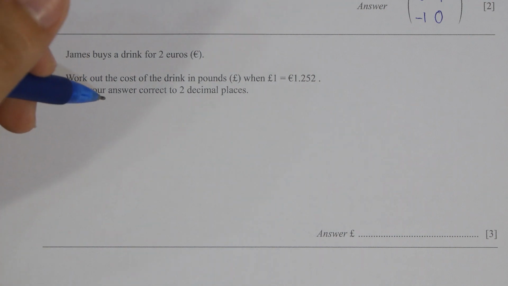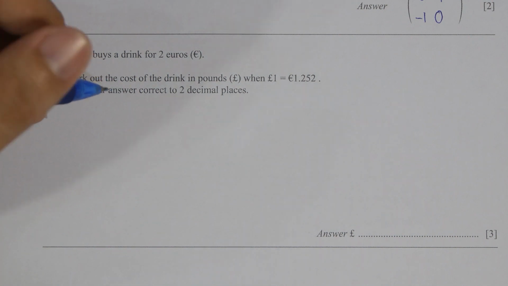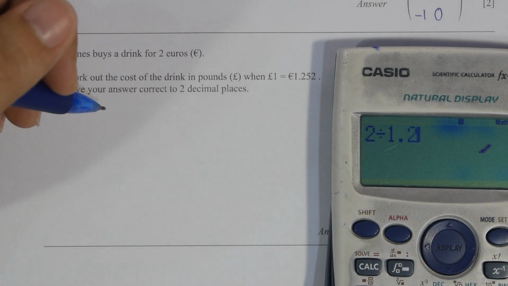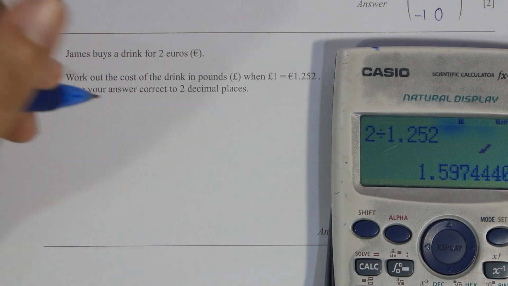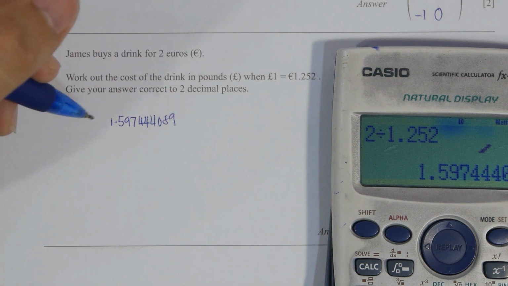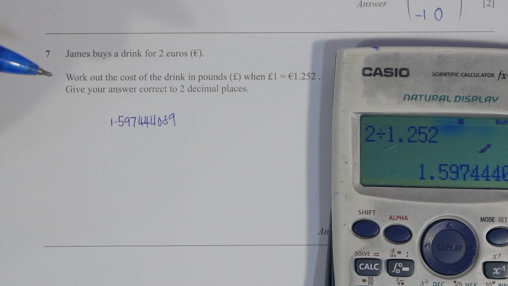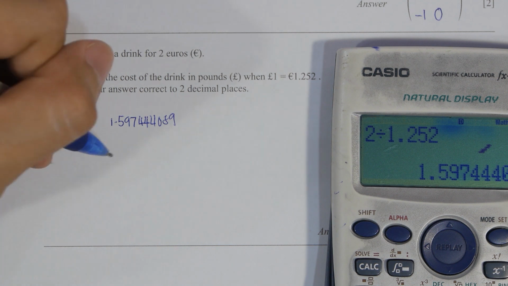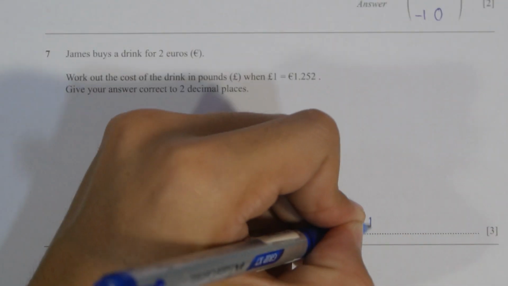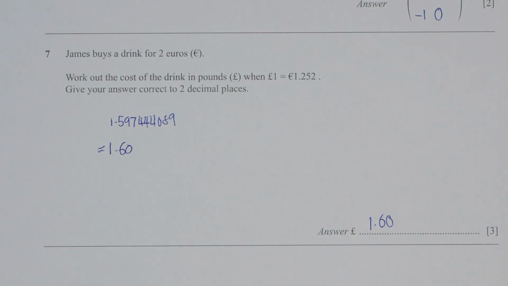Question 7. James buys a drink for €2. Simply convert it by dividing it by 1.252 and you will get the result of 1.597, etc., and correct it to 2 decimal places. So I round it up and I get 1.6 as the result.